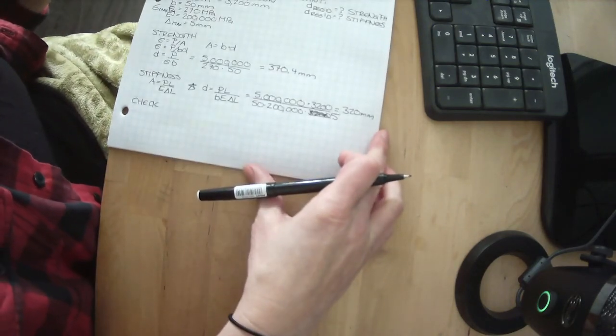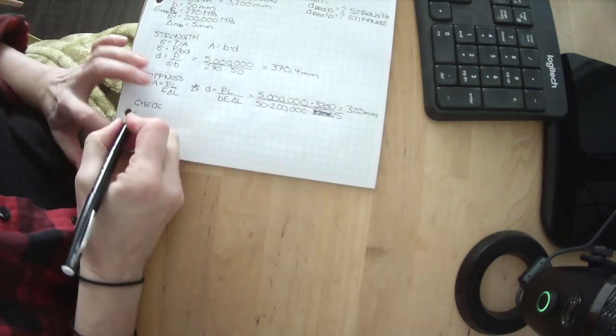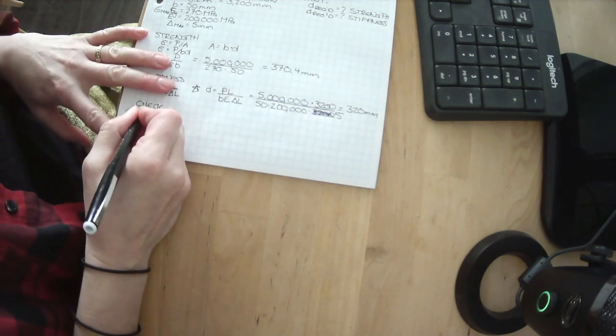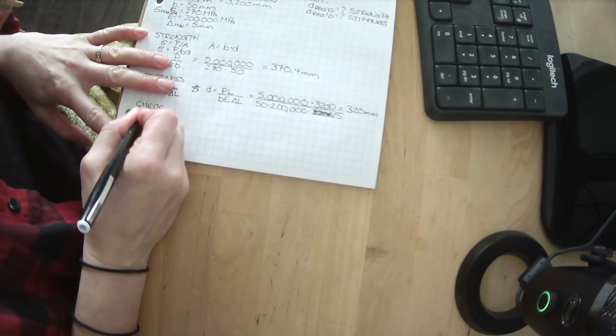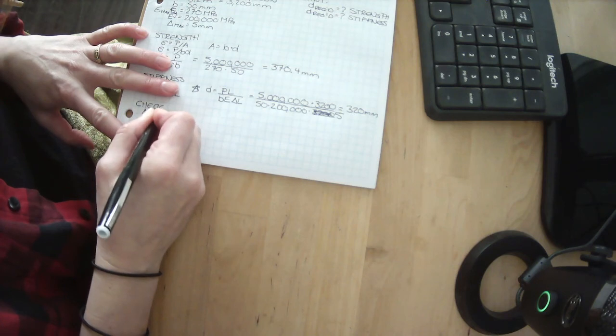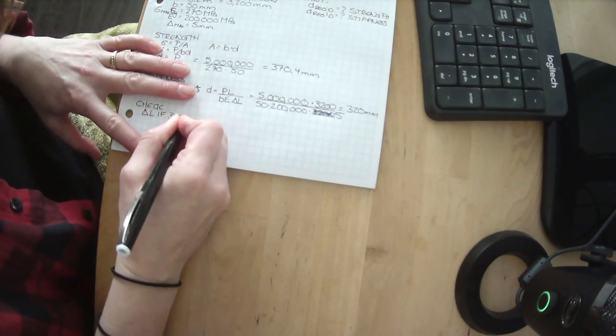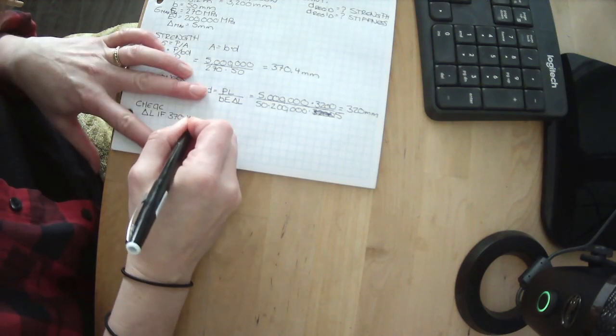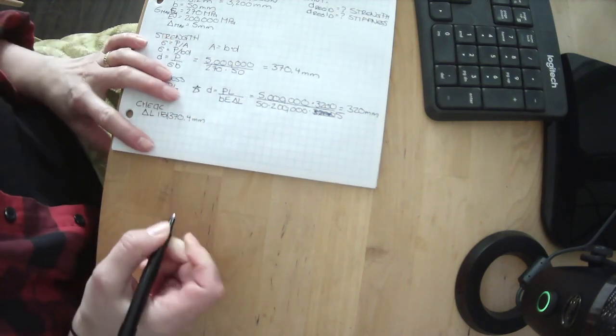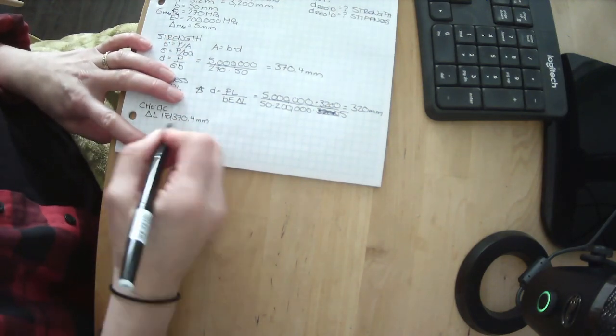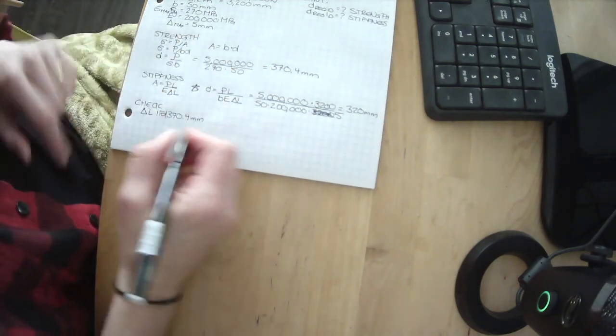Okay, let's do a little check here. All right. So delta L, if we use 370 millimeters. So if D equaled 370 millimeters, what delta L do we get?